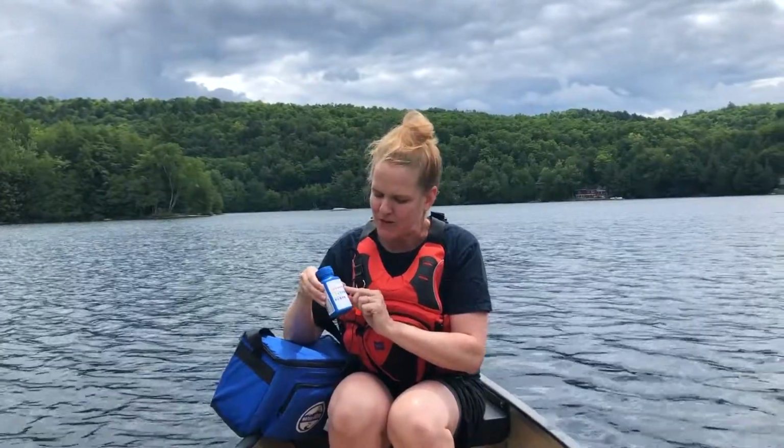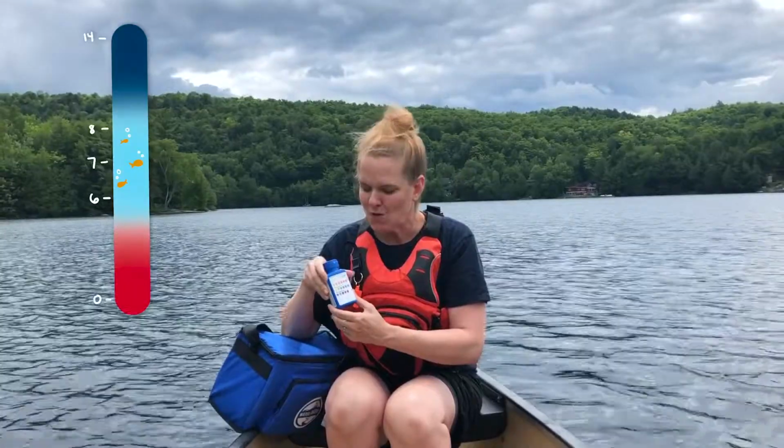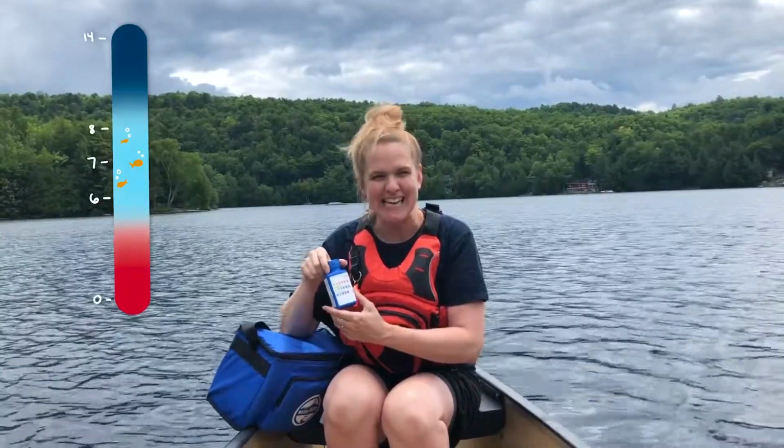The most important for ecosystem health, though, is pH. And what we want it to be is between 6 and 8. If it's lower than that, it's something called acidic, and it means that fish and amphibians can't breathe.